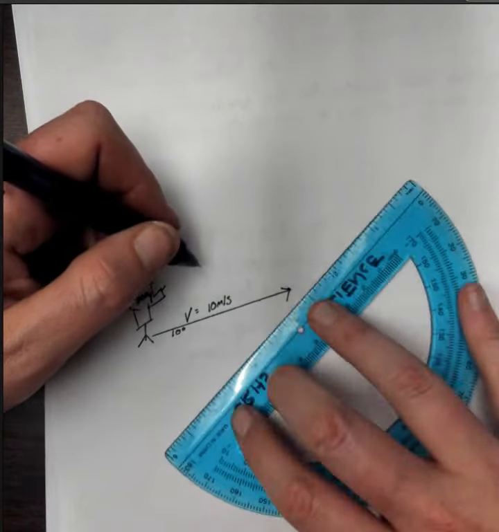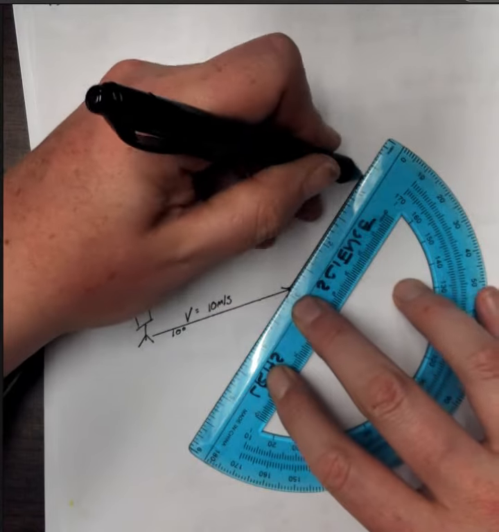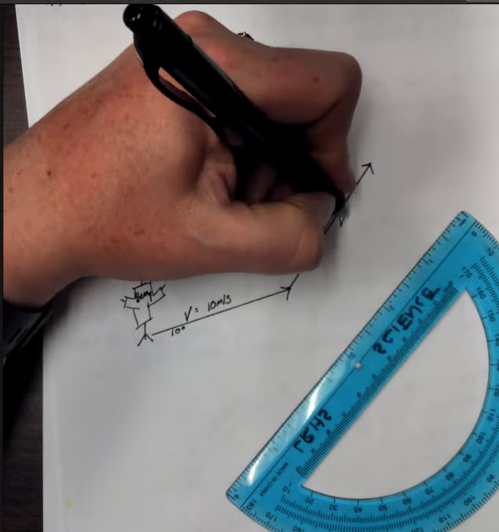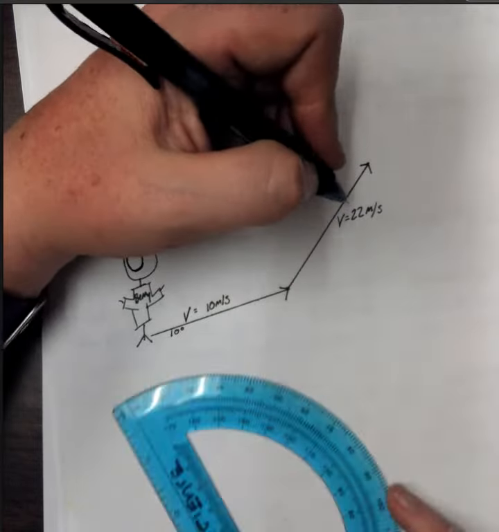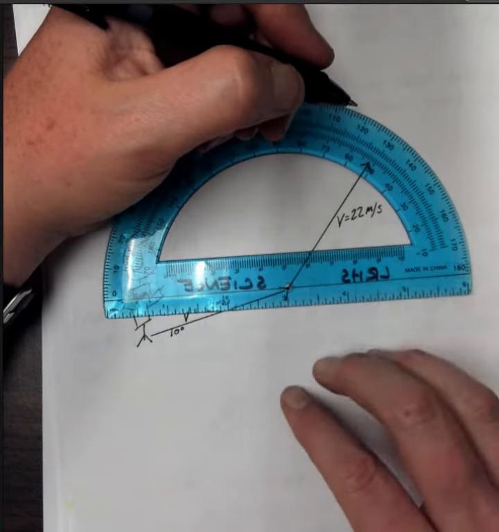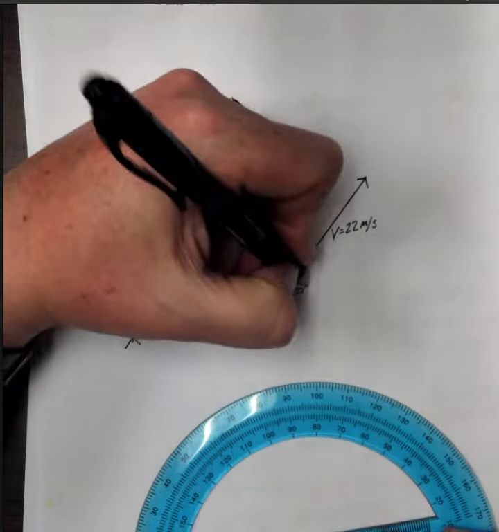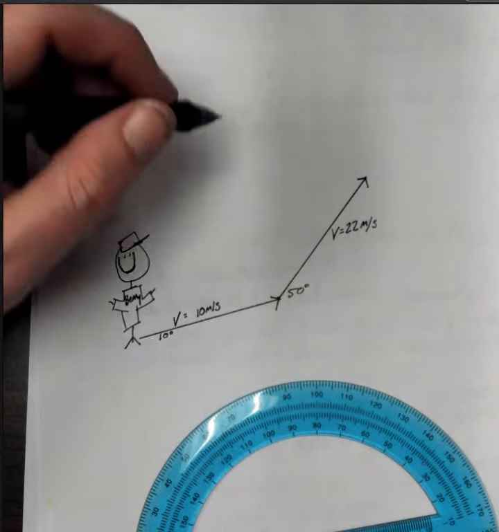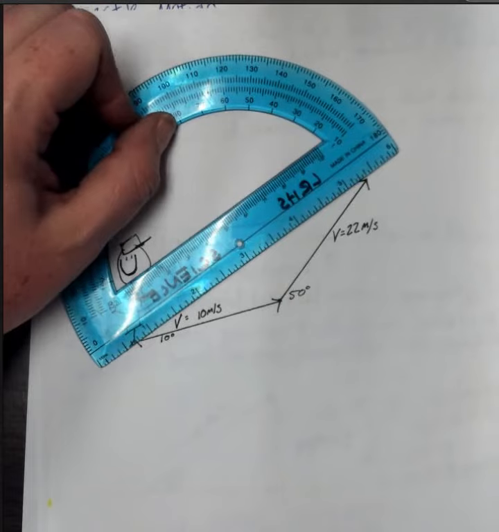And then Benny levitated with a velocity of 22 meters per second at 50 degrees above the horizon. And so what we're going to do is figure out what his overall velocity was, or his average resultant velocity.